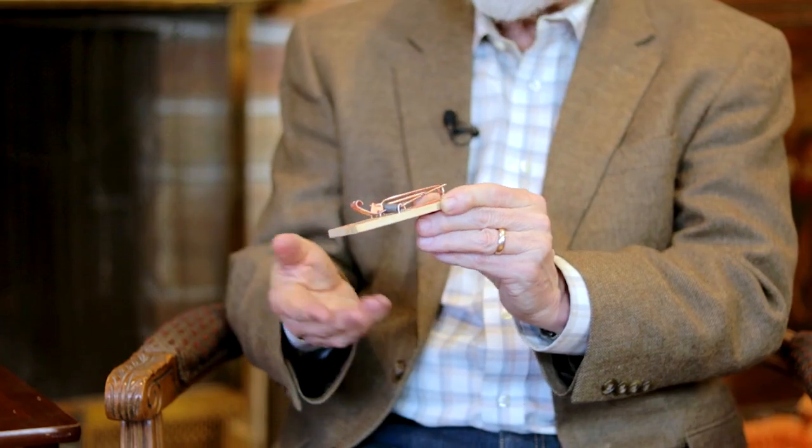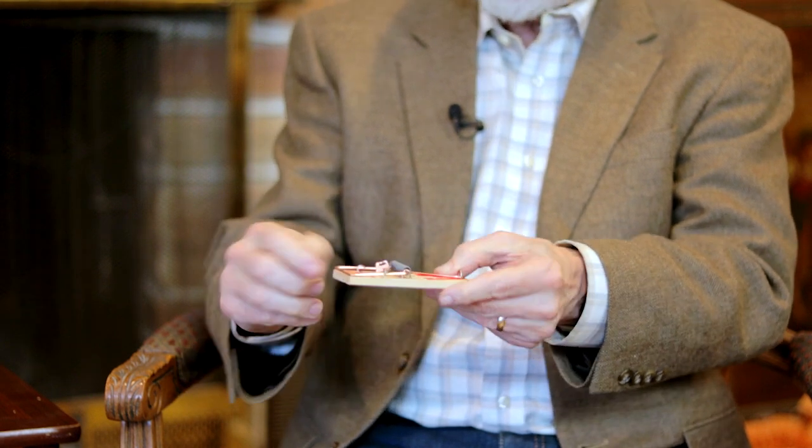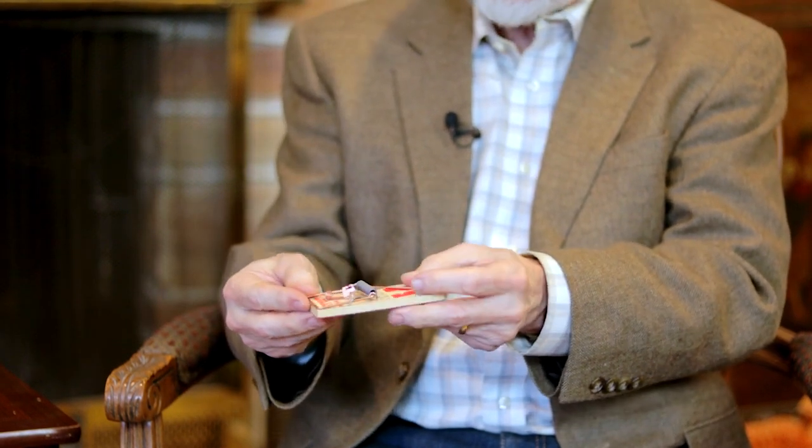Now, it turns out if any of these parts are missing, the trap doesn't work. So not only is it complex, it's what I called irreducibly complex. You can't take a part away and still have it work. If you took away this hammer, the mice don't get caught. Take away the spring or the holding bar, any of the pieces, it doesn't work.